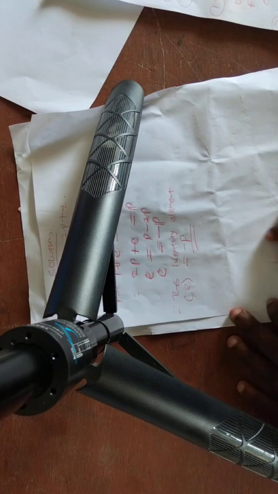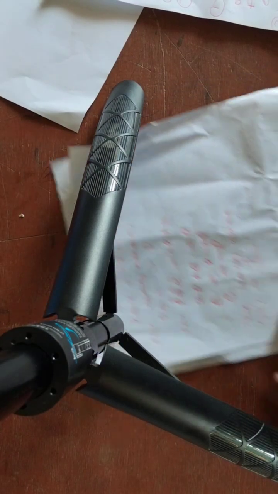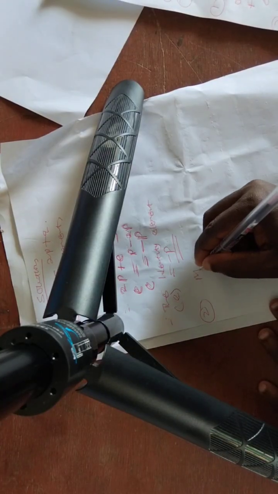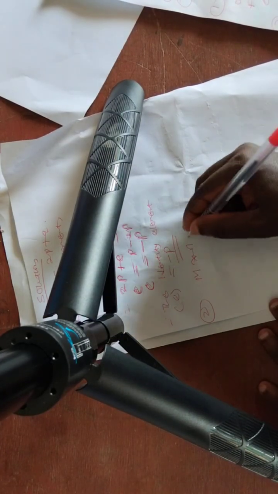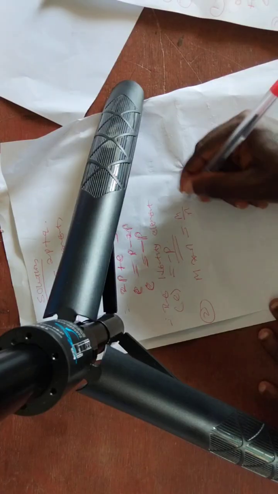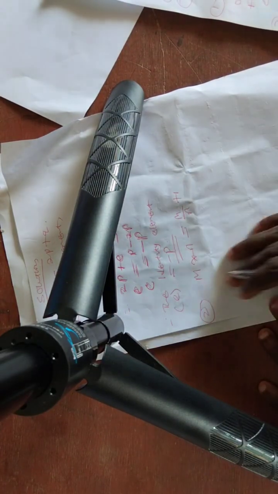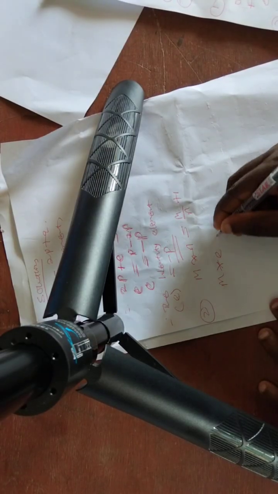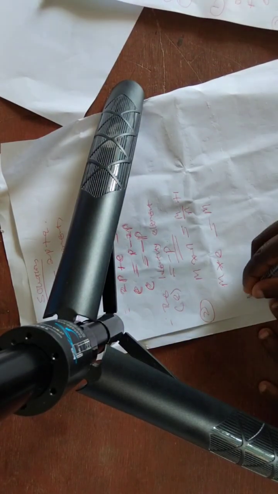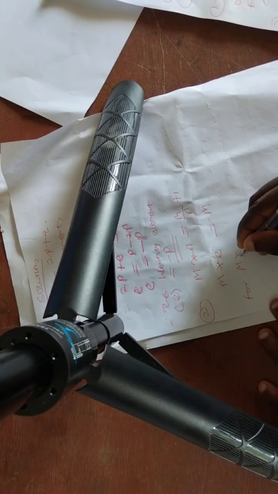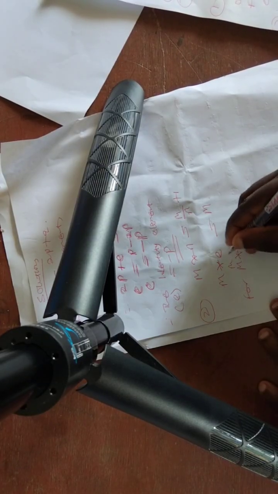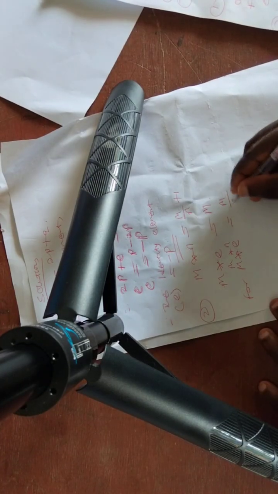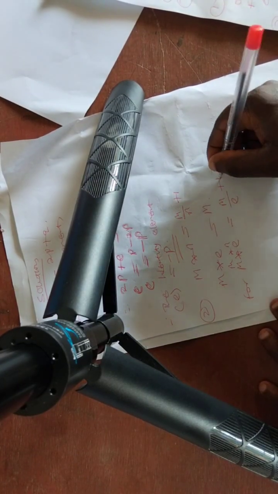So for number 2, we have M asterisk N equals M over N plus 1. Here we have M asterisk E equals M. For M asterisk E, here is M and here is N, so this becomes M over E plus 1.